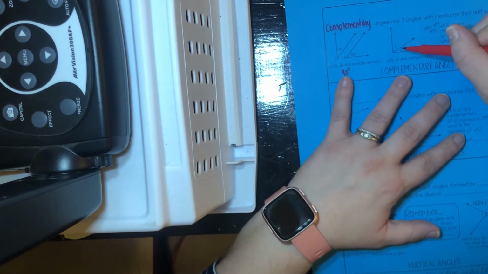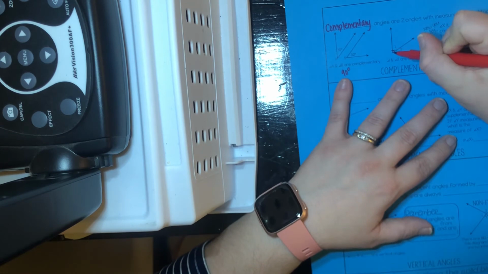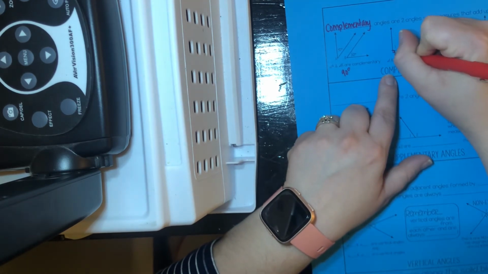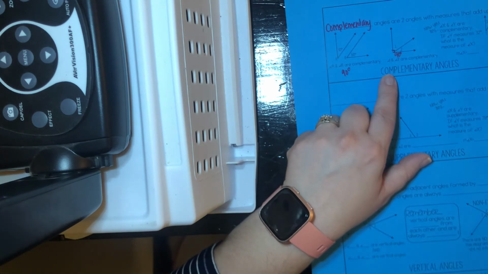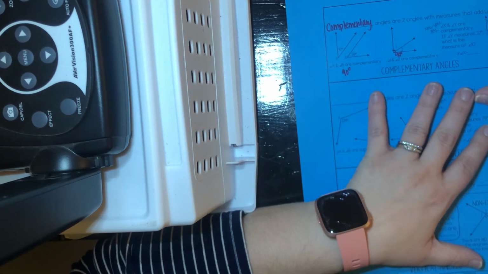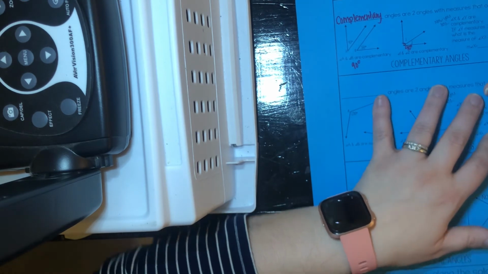Okay? You also can tell if it's complementary if it has this little box. What does that little box mean, if it's on an angle? You're close. You're on the right track. It means that it is a 90-degree angle. Okay? It means it's a 90-degree angle.